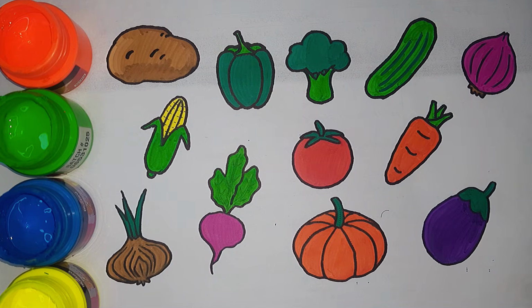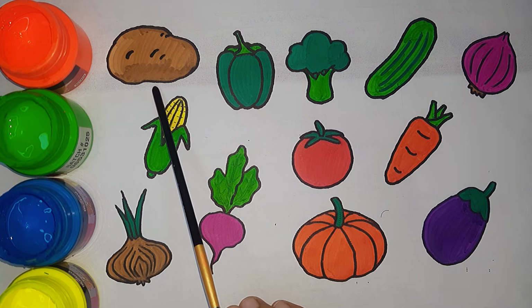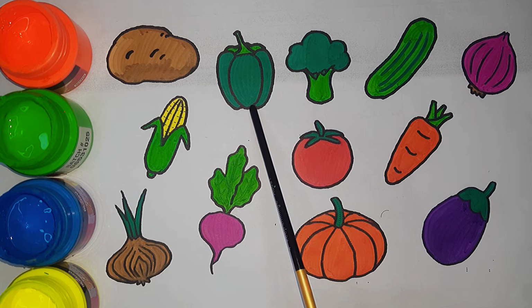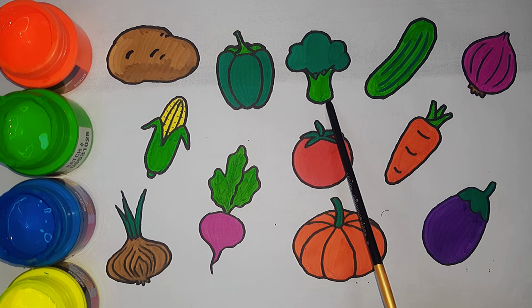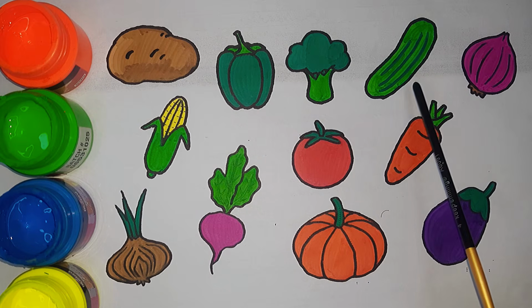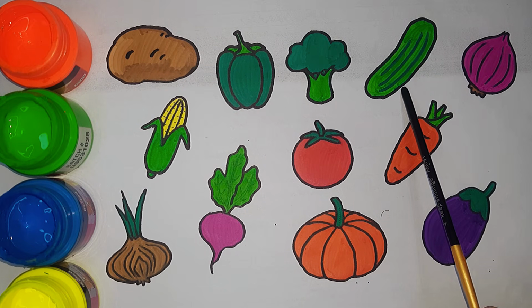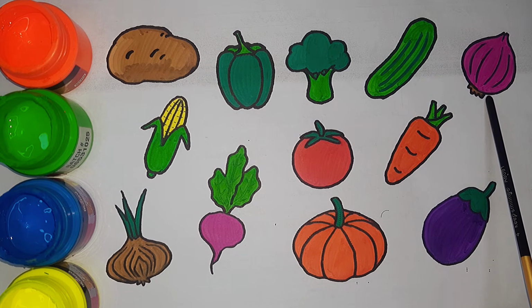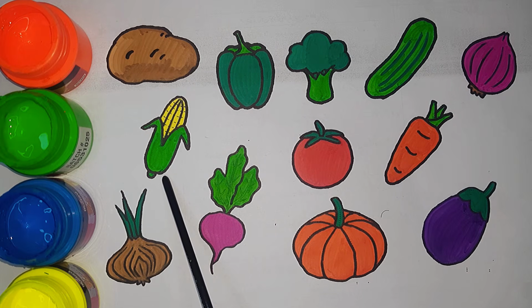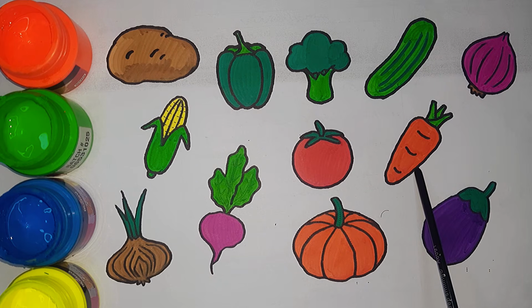Let's say it together. This is potato, capsicum, broccoli, cucumber, onion, corn, tomato, carrot, garlic, beetroot, pumpkin. This is eggplant.